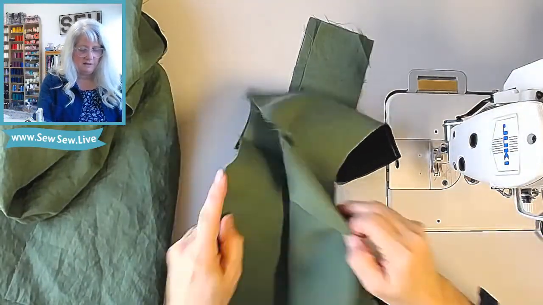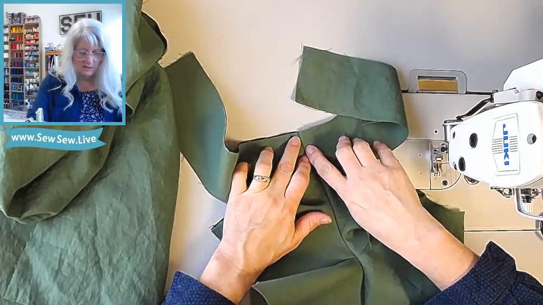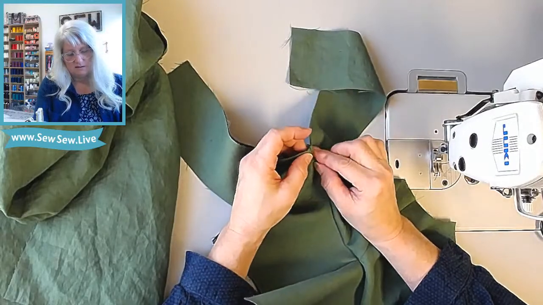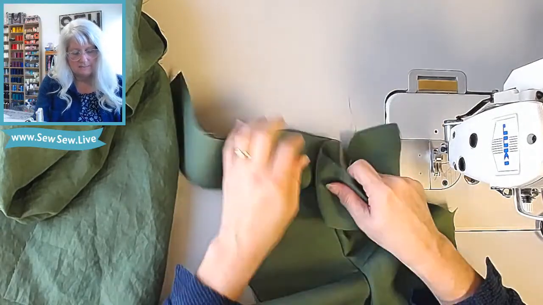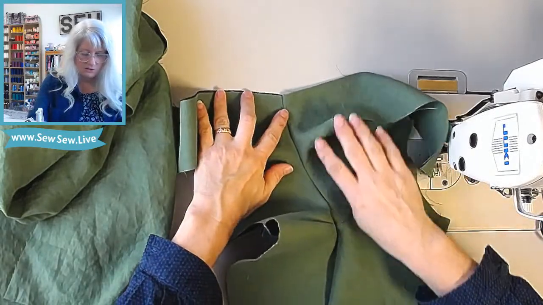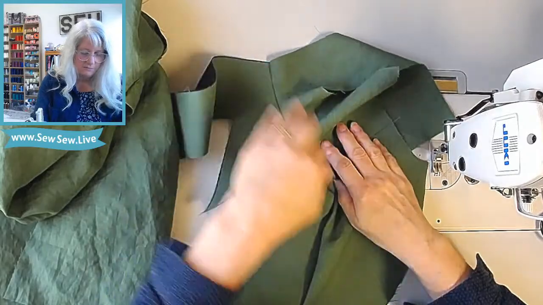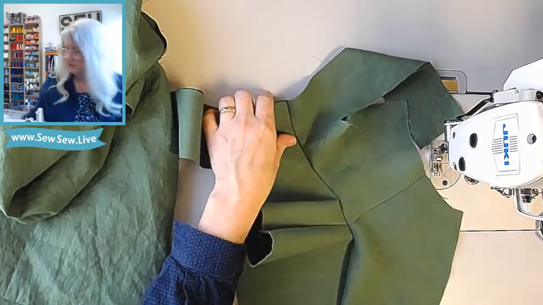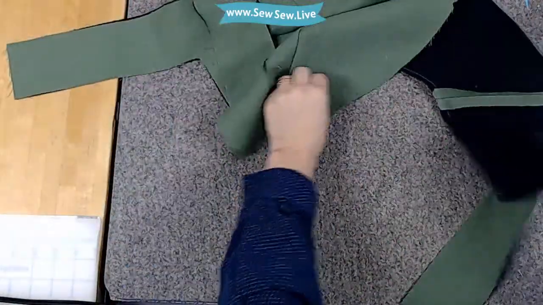All right, I'm gonna understitch this, and she says to stop an inch away. And that's because you're going to need to use this edge still in the seam. So we're just going to understitch this to the uninterfaced side. If it makes it easier for you to press this first, let's just do that, because I think that is a good practice. If you can iron it, I think you should.